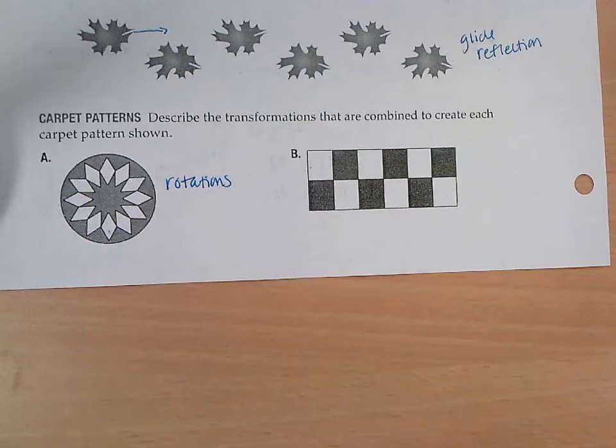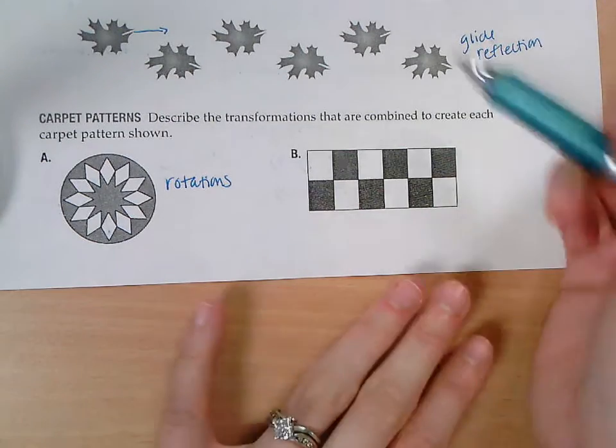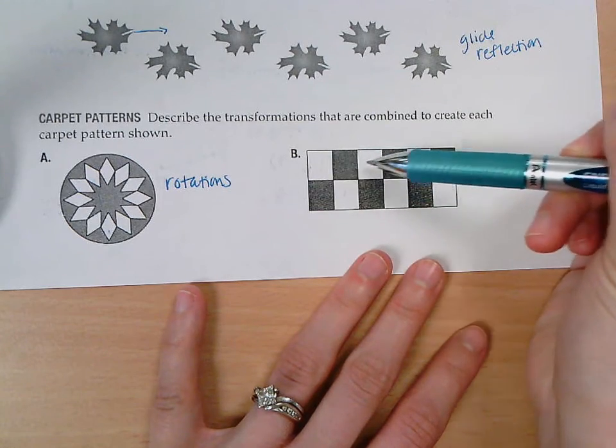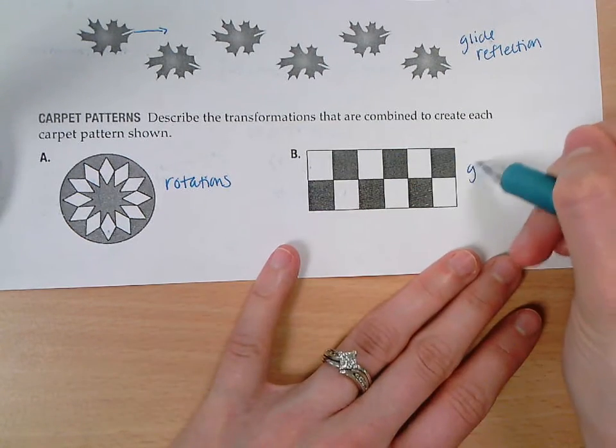You're continually rotating that diamond shape in there, or that kite shape. Should describe it more as a kite. What about B? The glide reflection. So if you move the white over and then reflect it down, or same with the black square, move it over, reflect it down.